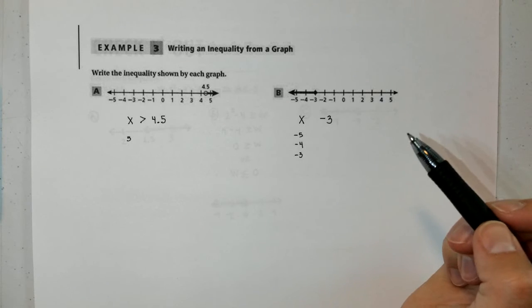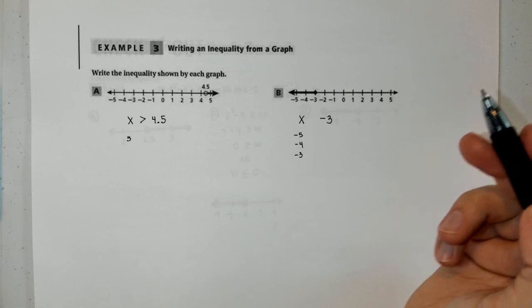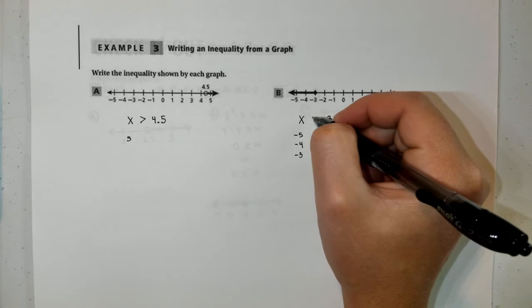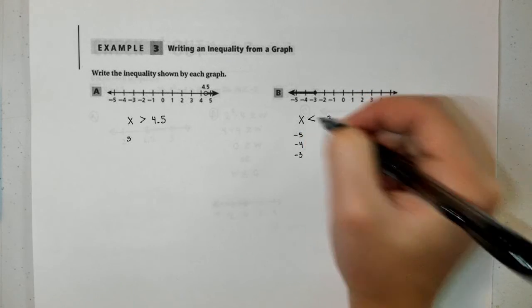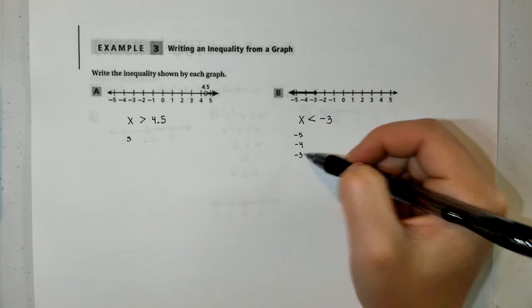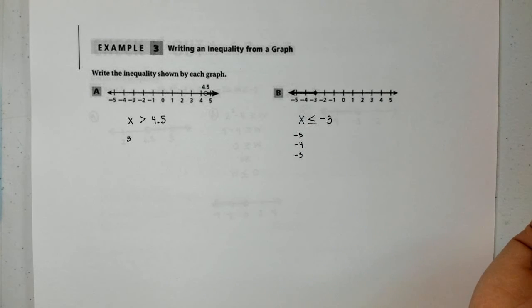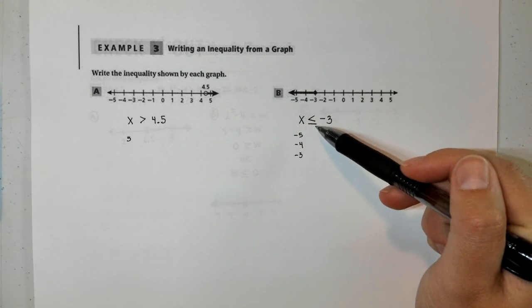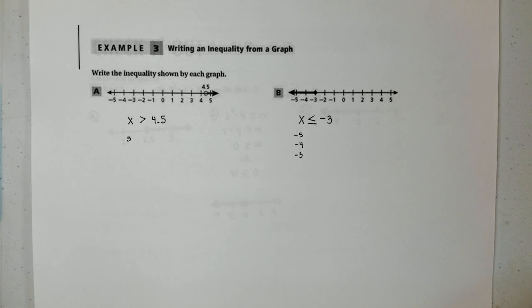So we're going to have 2 parts to our inequality. We're going to have that X is less than -3 because -5 and -4 are smaller. But then we're also going to have the equal to because -3 could be a solution. So X is less than or equal to -3. And that would be the answer to this inequality.